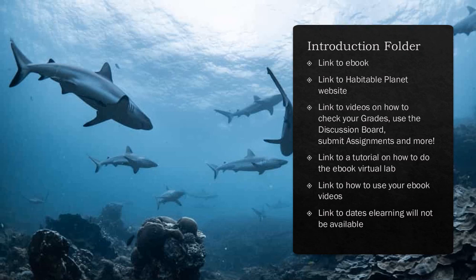They're really nicely done. There's a link to a tutorial on your ebook about how to do the first virtual lab, and a link on how to use your ebook. As you're using your ebook, it'll ask you practice questions as you go along, and that way you can be given points for actually reading your book. And there's also a link to a page on the website that lists the dates that e-learning is not going to be available while they do maintenance, and that might be really useful if you've got several classes that you're trying to keep track of.